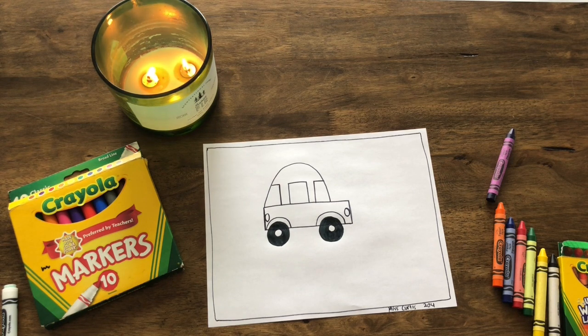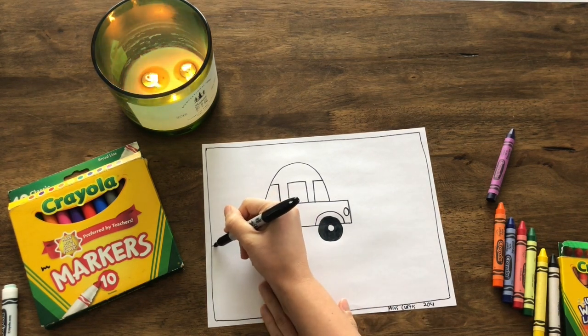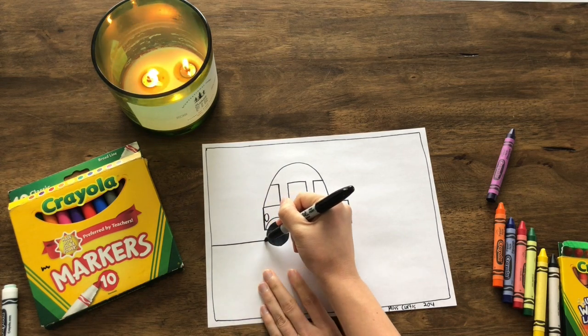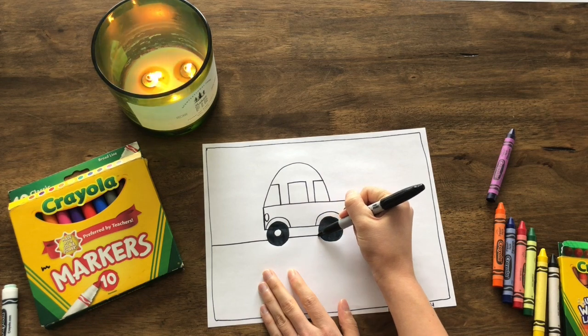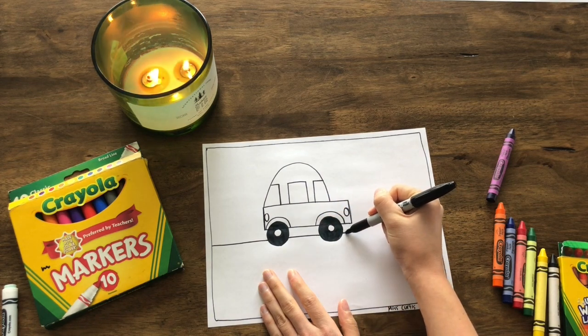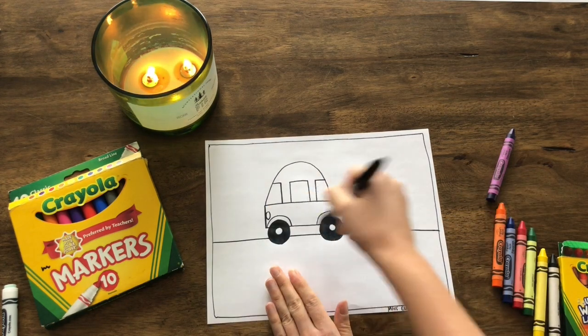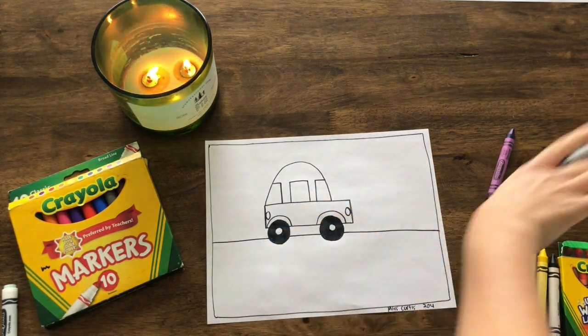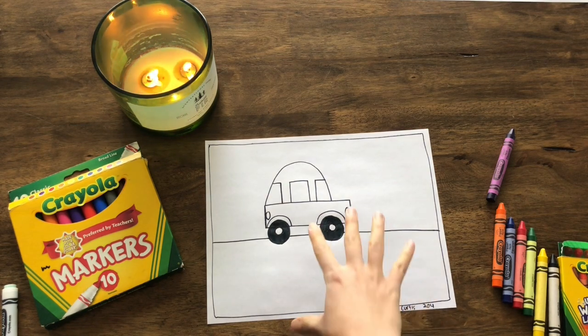Okay, so the next step would be, let's make our horizon line so that this car is driving on the ground. So I'm going to make a straight line coming out from the side of the frame. It's going to stop at that wheel. I'm going to pick up right in between and then finish it off over here. You can make your line curvy if you wanted to have a hill on your road. And then we can start to draw our environment.